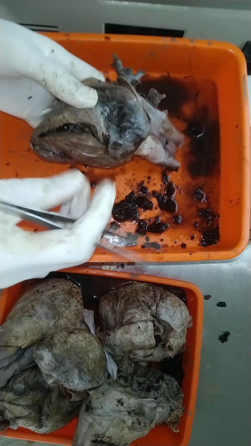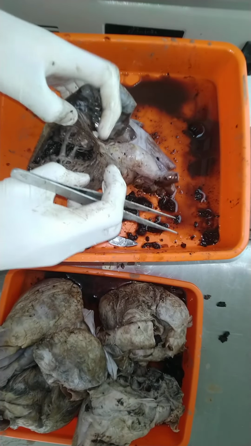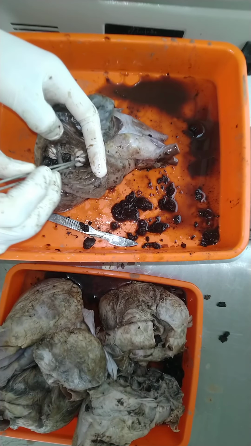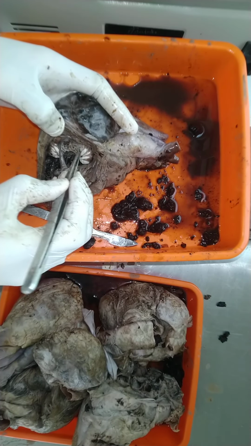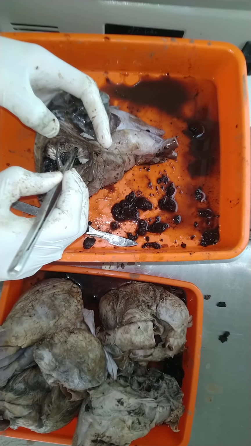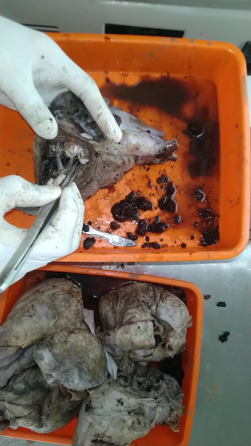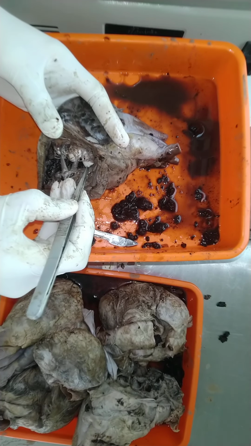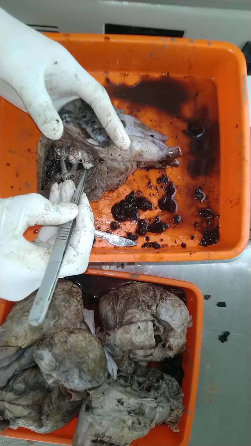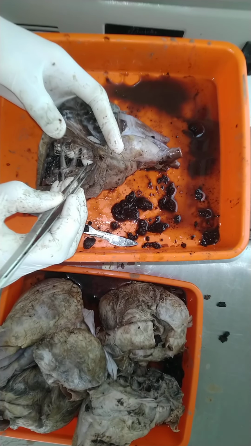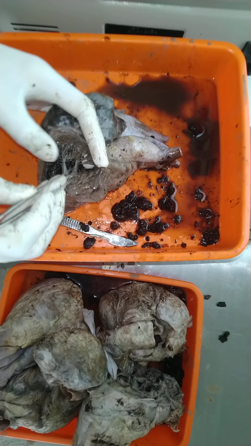Next, let's have a look at the chordae. These chordae are basically collagenous strings covered by endothelium. These chordae are basically of two types: the true chordae and the false chordae.